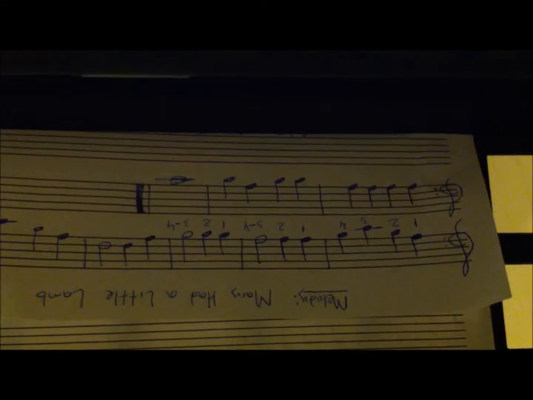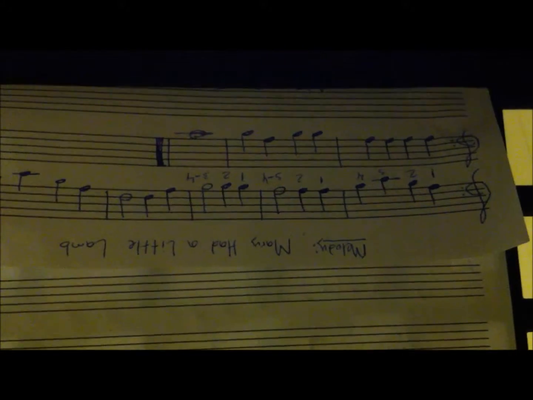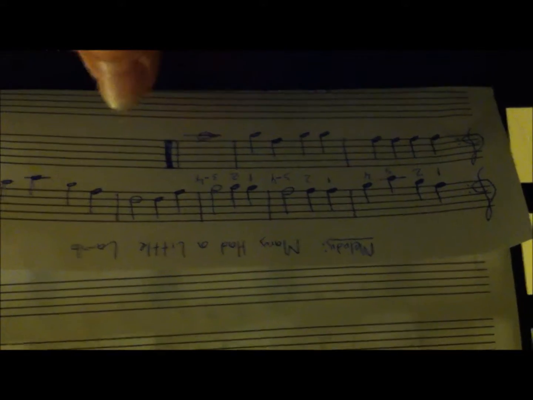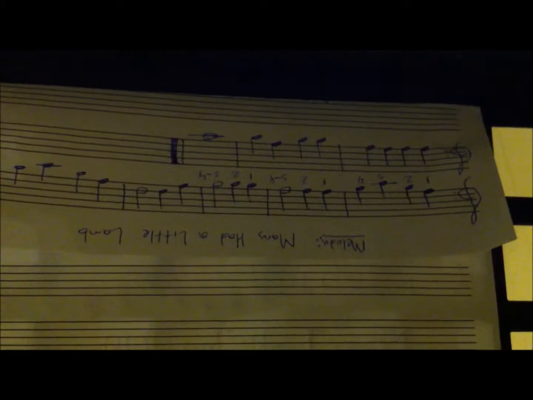So let's remember that tempo before playing. So let's play that tempo. It's 1, 2, 3, 4. 1, 2, 3, 4. 1, 2, 3, 4. We can figure out the rhythm also by singing.